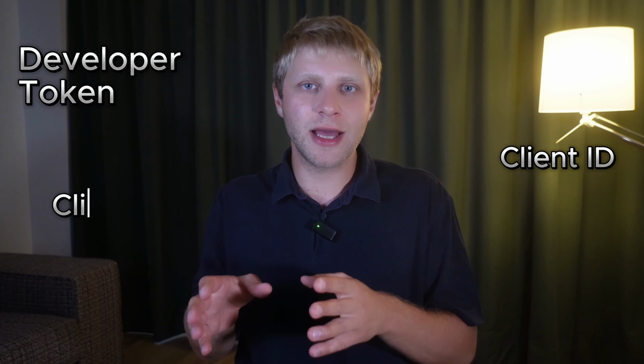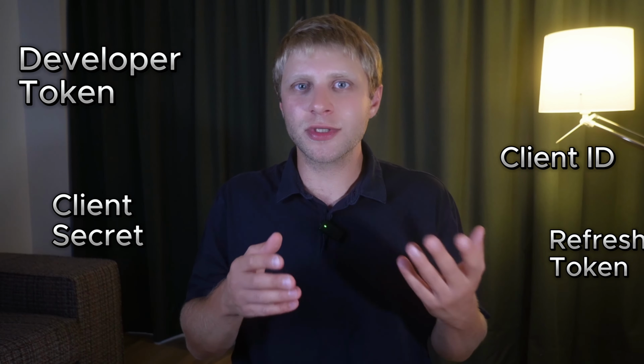Now, let's connect the dots. To pull data from your Microsoft Ads account, you need to authorize access. To authorize the connector to access your data, you will need to generate the following credentials: developer token, client ID, client secret, and the refresh token. I know that sounds like it's a lot, but that's actually easy. Let's break down how to do it step by step.